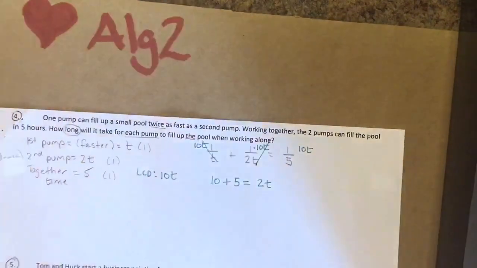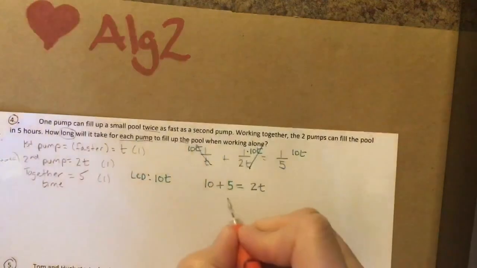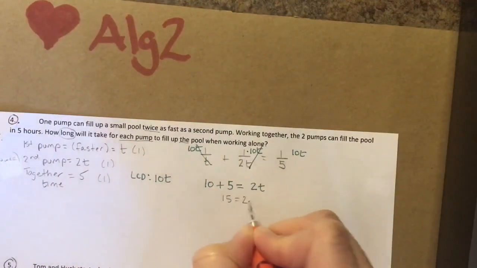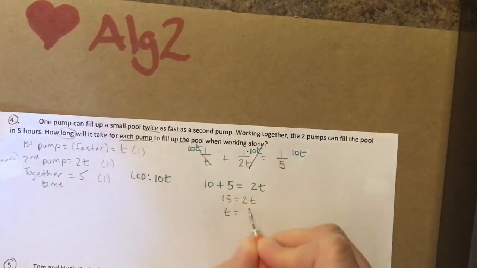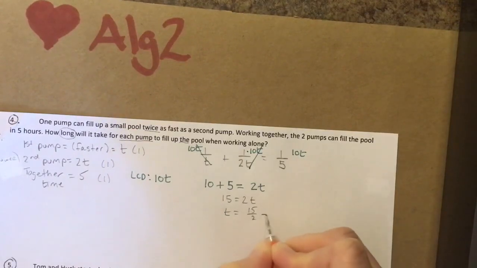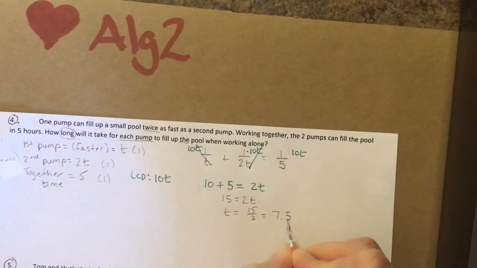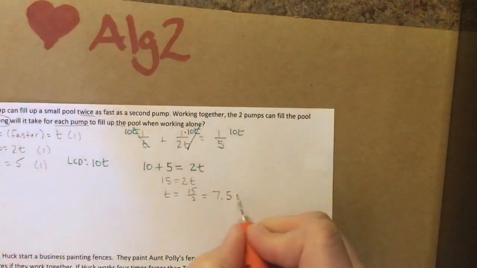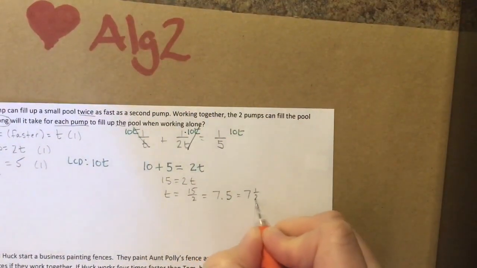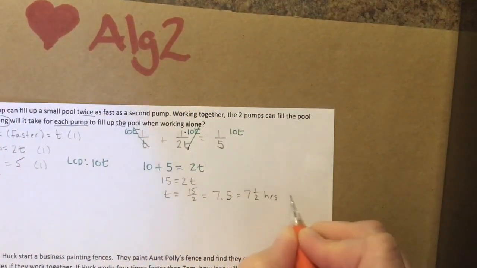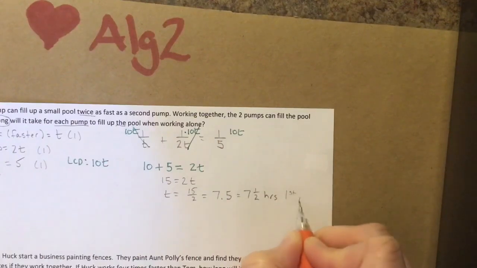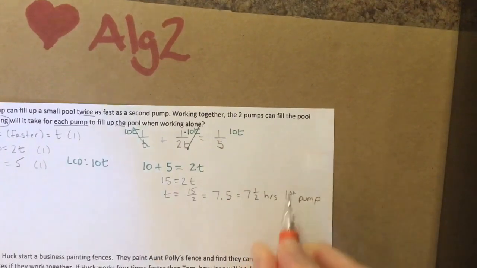2T. All right, 15 equals 2T. T is 15 halves, which is 7.5. That's 7.5 hours for pump 1, the first pump, working alone.